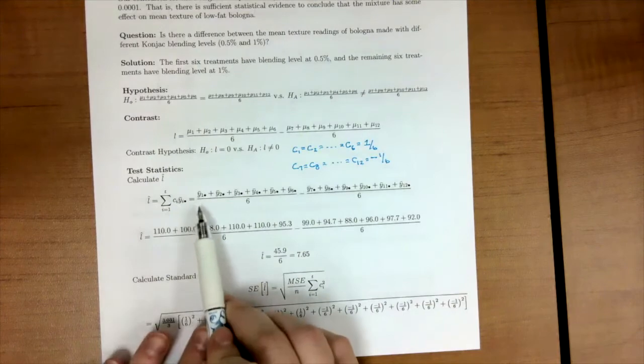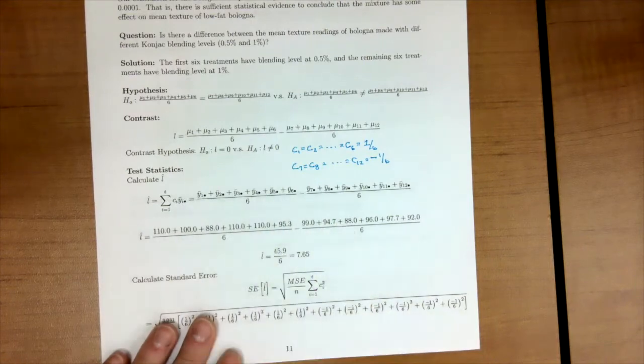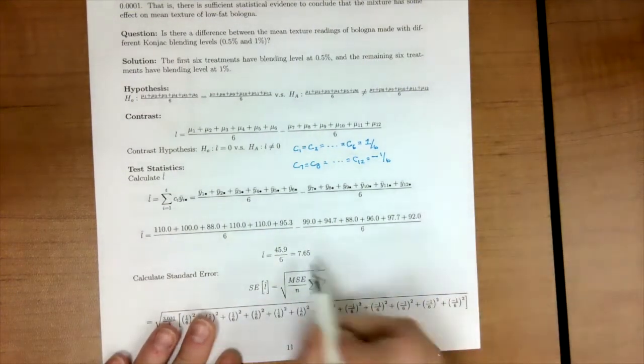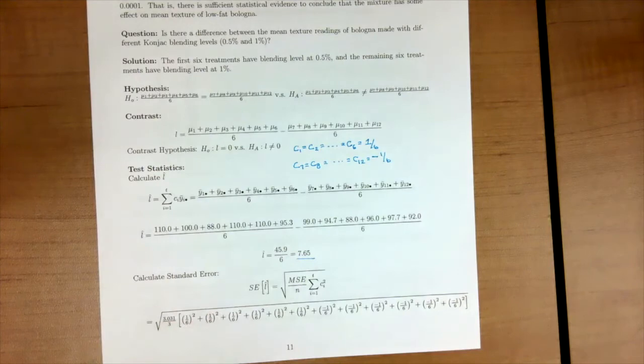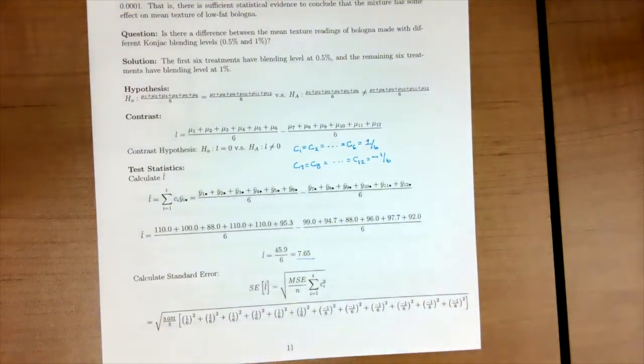And again, this is just looking where we are now inputting our group means through here, and we're going to get our L hat of 7.65. Now, this seems pretty far away from 0, right? Because if there's no difference between these two blends or these two groups, we'd expect it to be 0. But here we have 7.65, which is pretty far from 0.